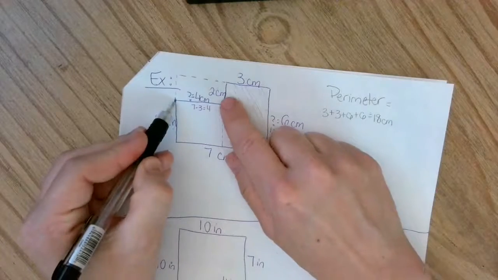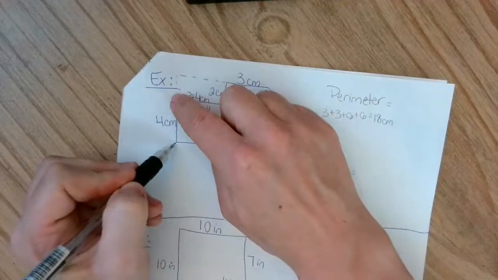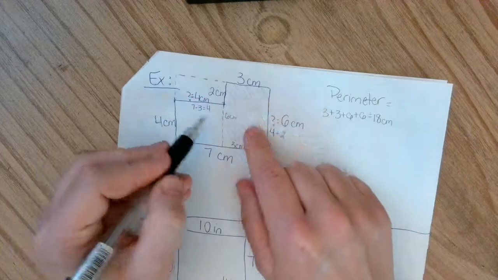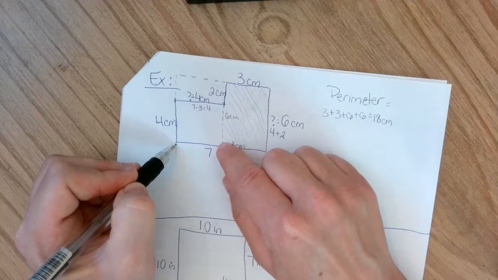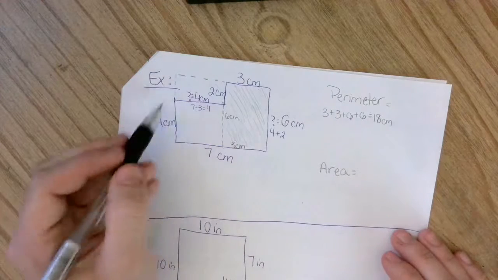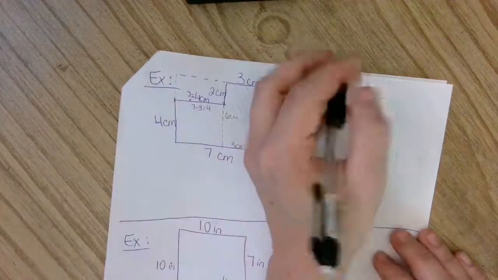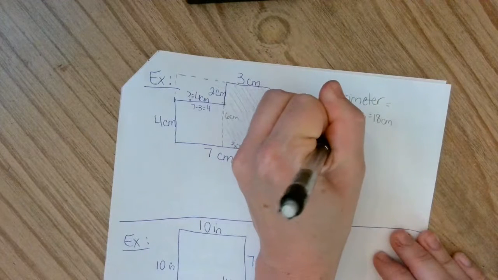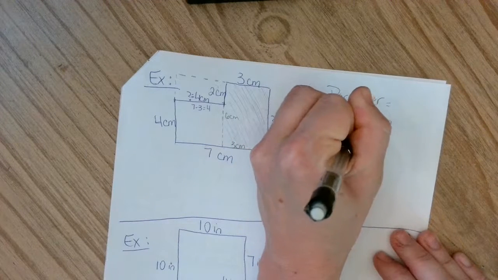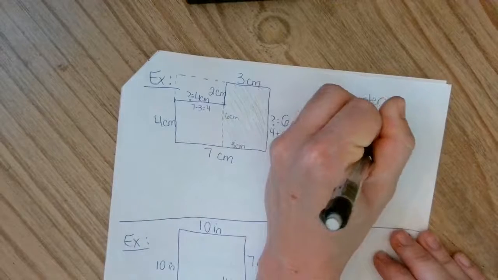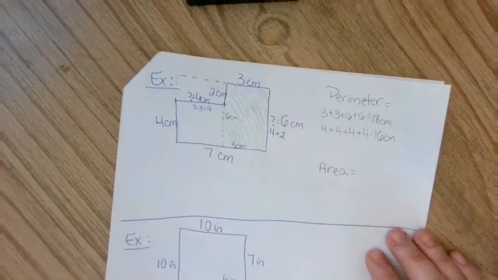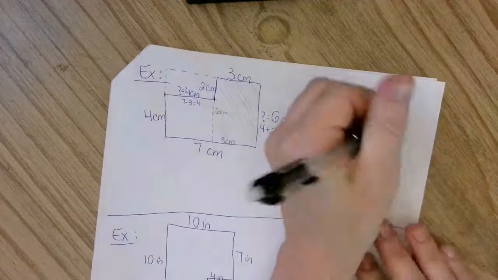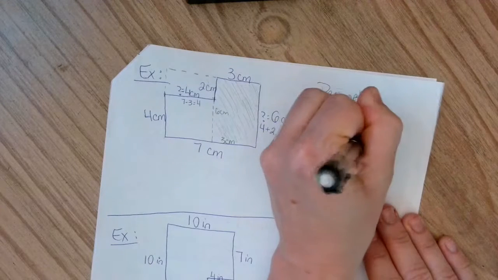If this is 4 and this is 4, then that means that this is 4 and this is 4. So 4 plus 4 plus 4, of course, is going to give me 16. Now I'm going to add the 18 and the 16 together.